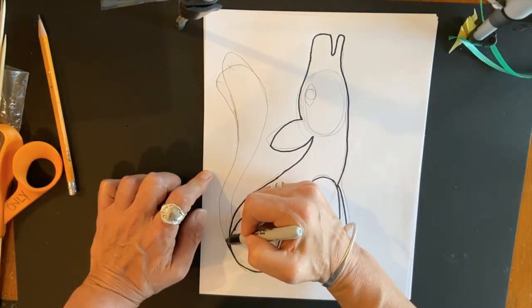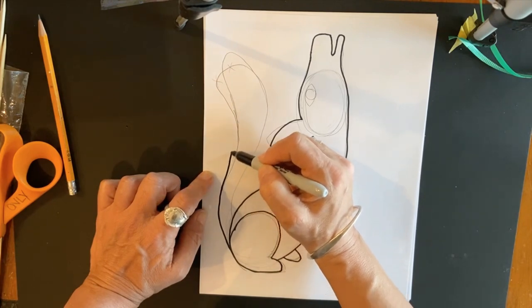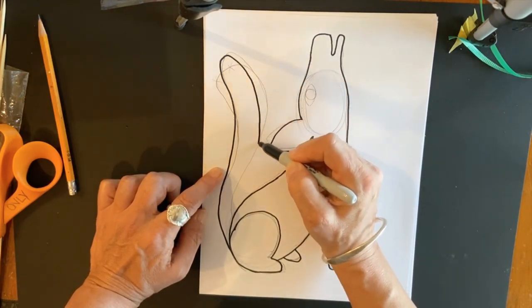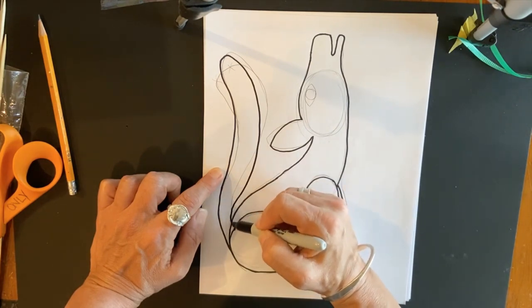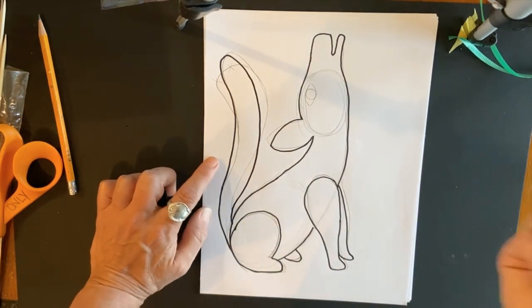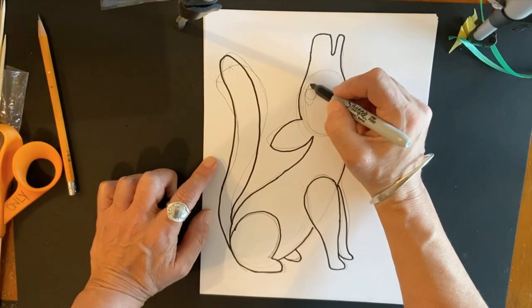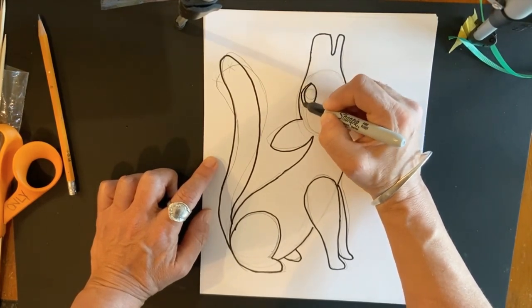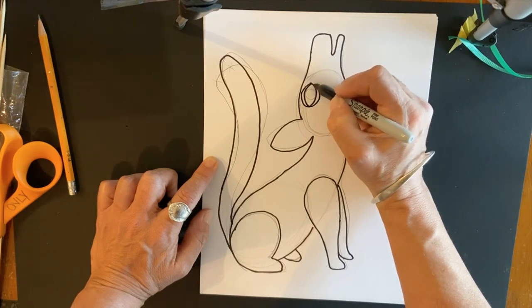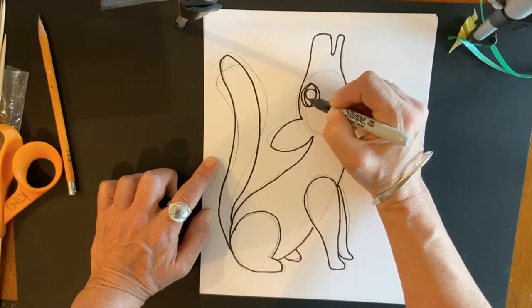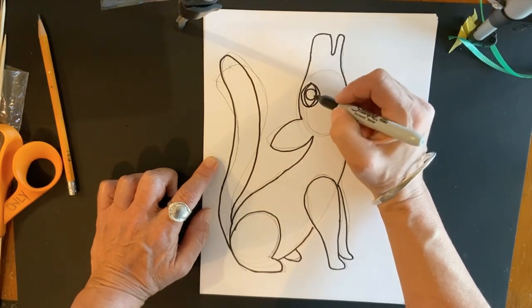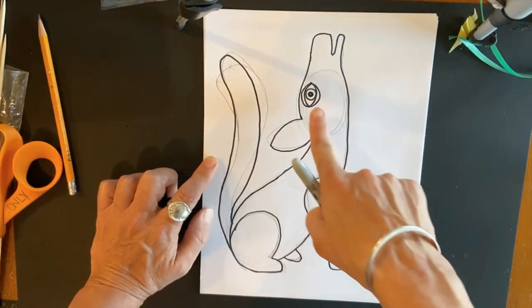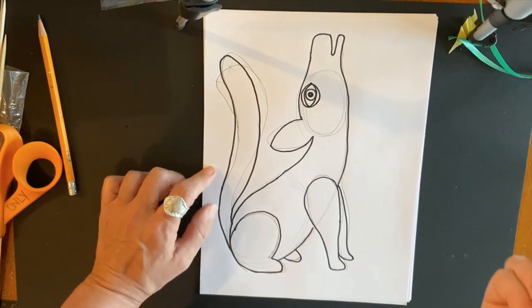All right, now I'm gonna come up with his tail. And I changed the shape of his tail even a little more. I'm gonna go ahead and make his eye. And I think I'm gonna give him a little piece around that eye. And then I'm gonna give him the middle of his eye. And I always like to leave a little white in the middle of the eye because that looks like a highlight.